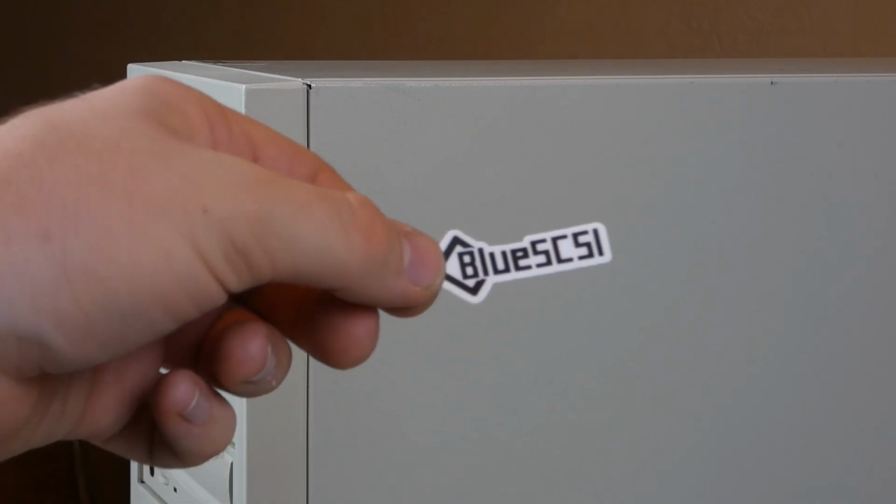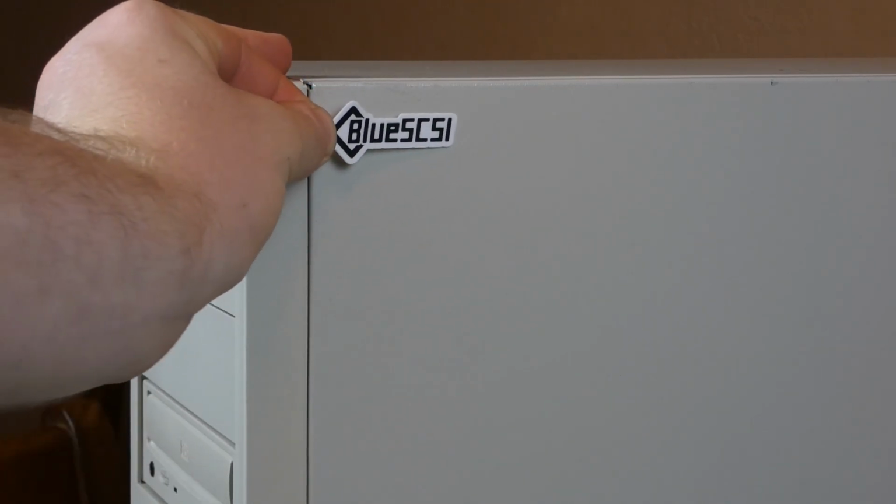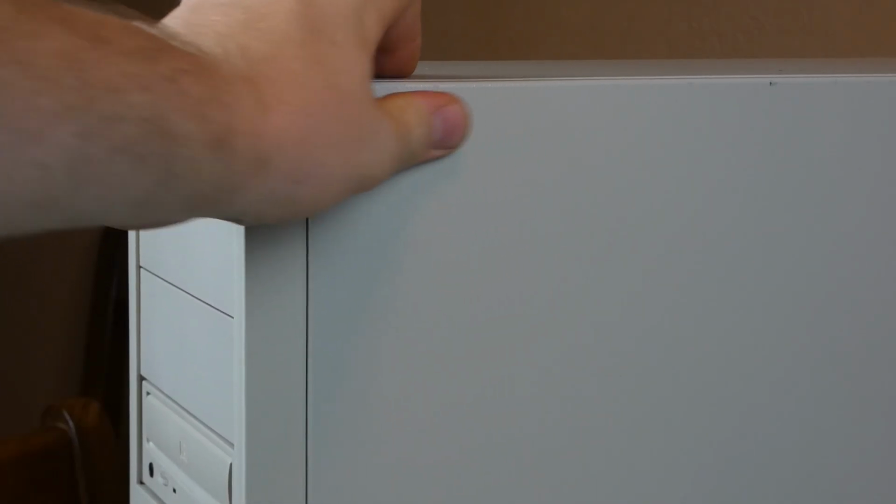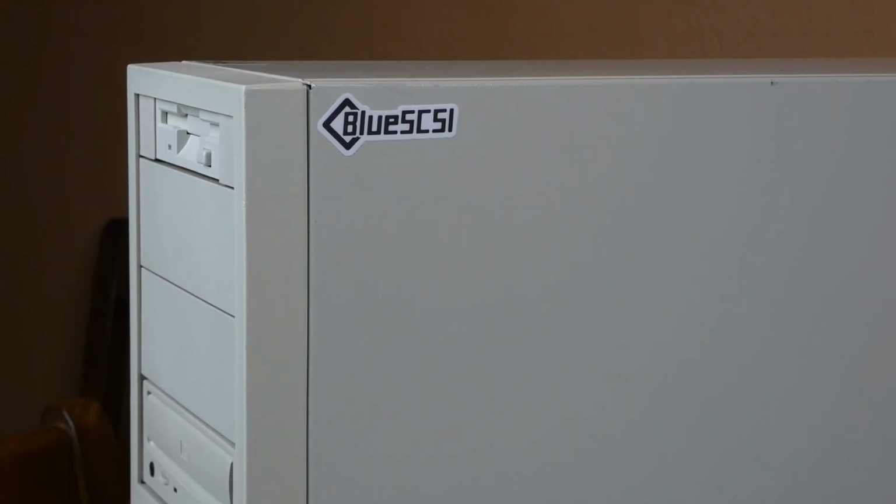Oh yeah, the BlueSCSI kit came with a little sticker, so I figured, maybe like right there. And I think that'll look pretty good. It's on the side, so it doesn't really stand out that much, and keeps the original look of the machine, I think, pretty well. Here we go. That looks nice.